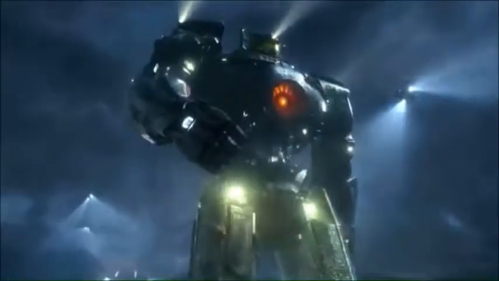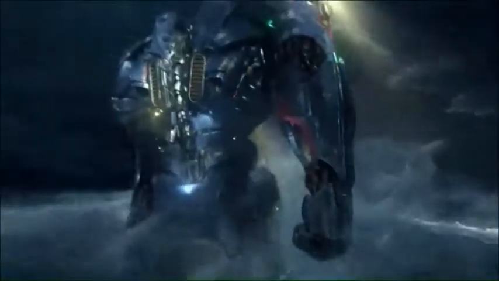There are things you can't fight. This image of them walking through the water, that stands out to me the most. That, I think, is the most important image so far. Whenever I think of this movie, I think of just a giant robot walking through the waves.